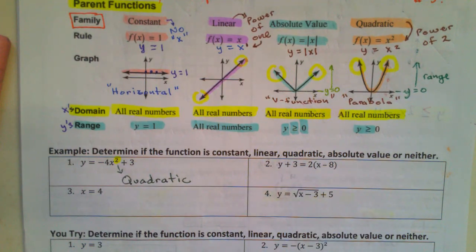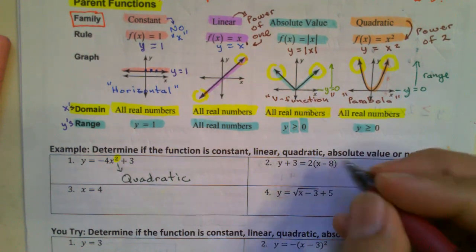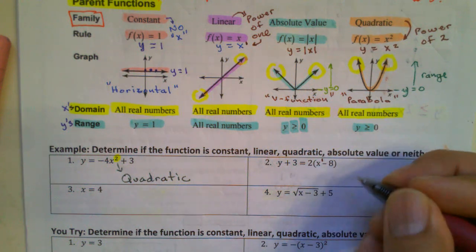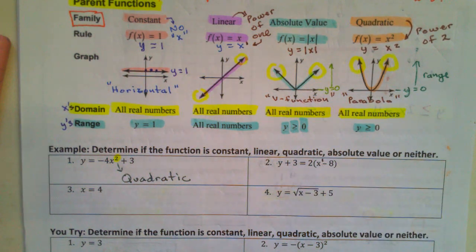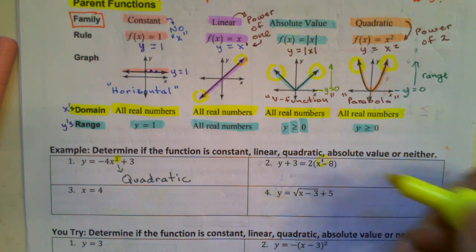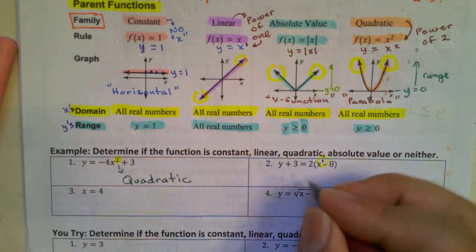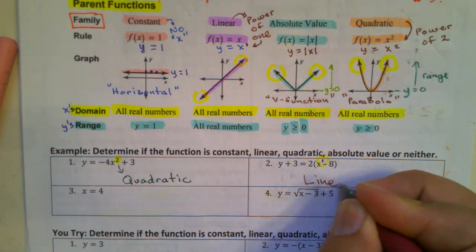But what I do notice is that that little x right there basically has a power of 1. Even on the outside, there's a power of 1. So it's that. That's what's calling the shots here. No, they're not always going to look like this. Keep in mind, they're going to add numbers and do all these crazy things to it. But this would be a linear function.